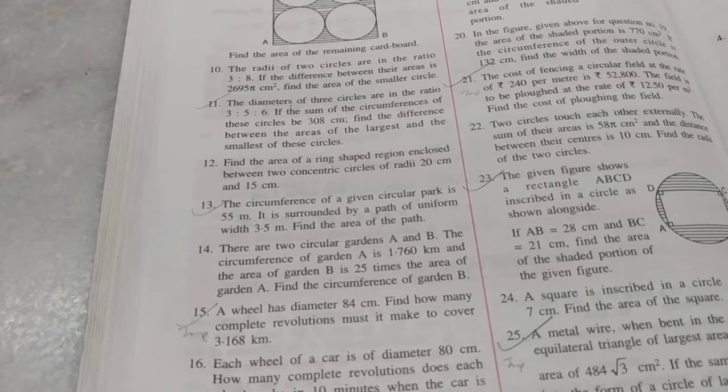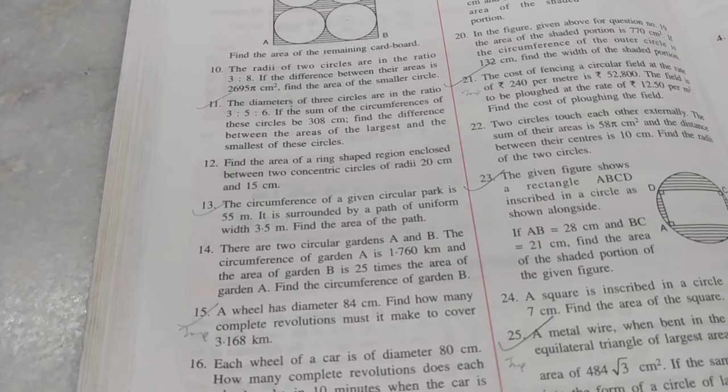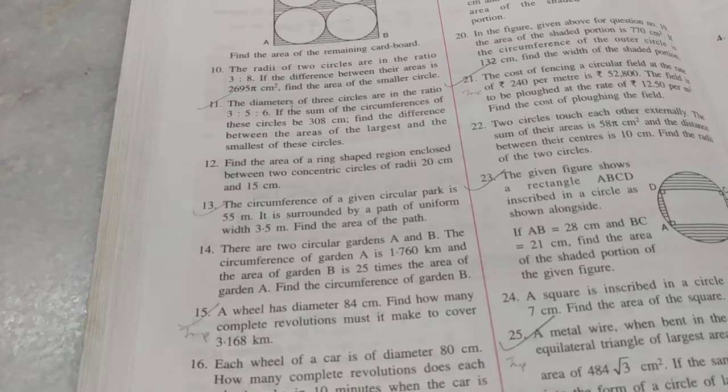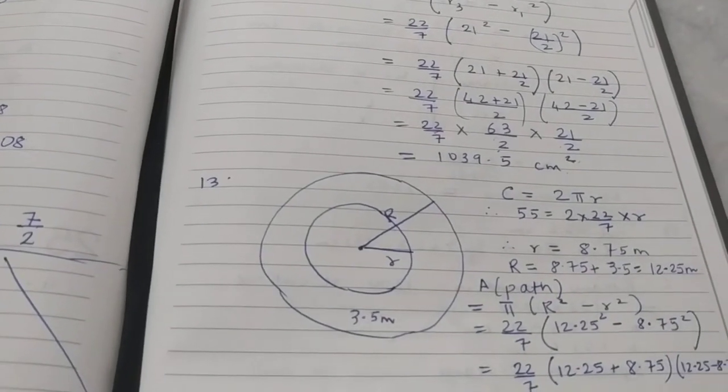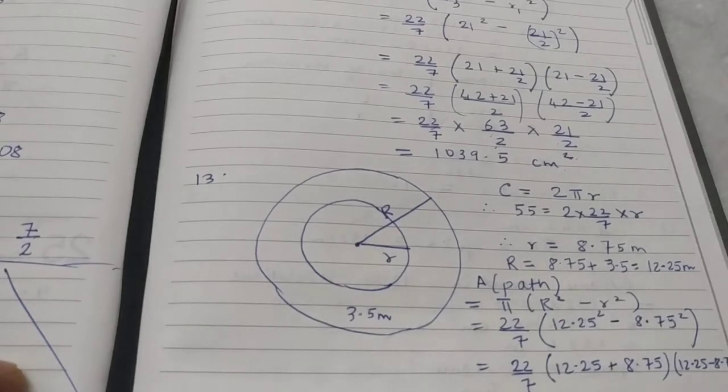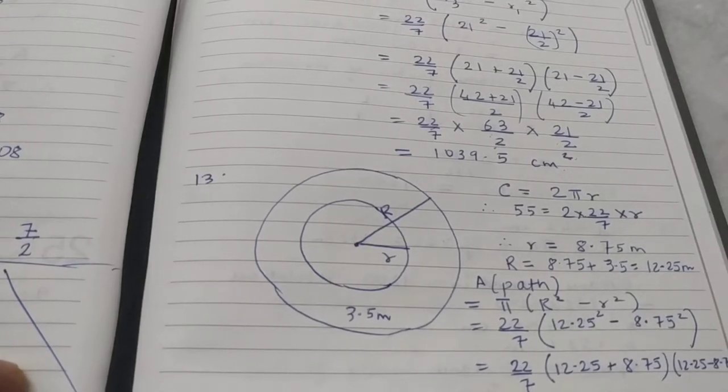Now the 13th sum. The circumference of a given circular park is 55 meters. Well, from circumference, what can we find? The radius. It is surrounded by a path of width 3.5 meters. Find the area of the path. Getting the diagram right here is very crucial. Is the path outside or inside?